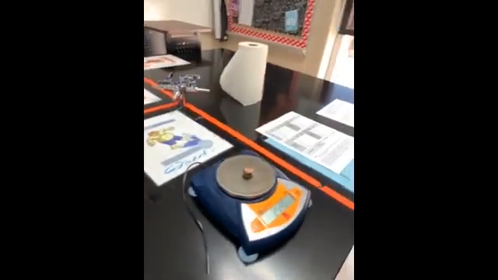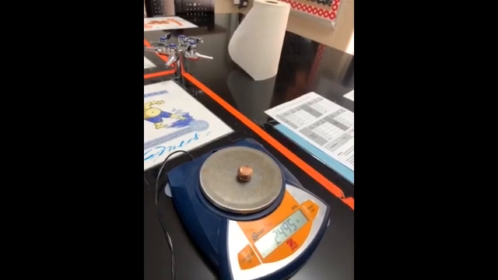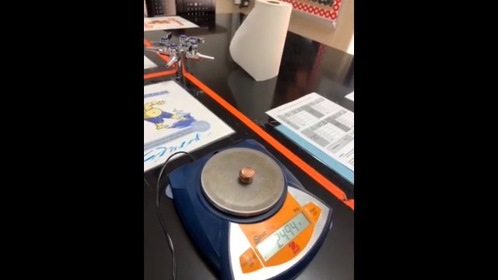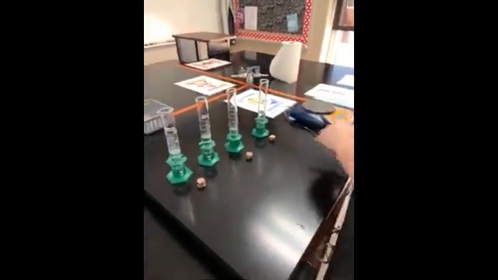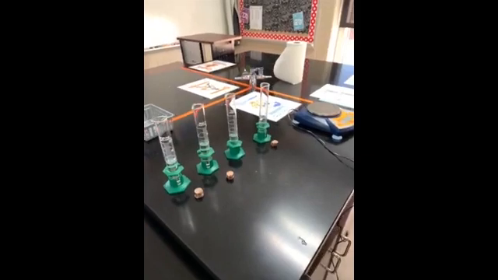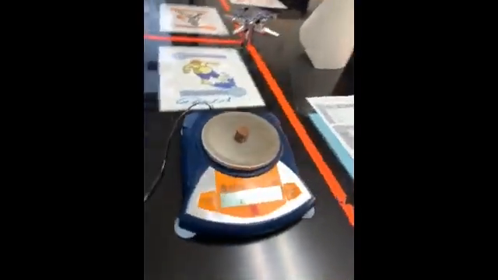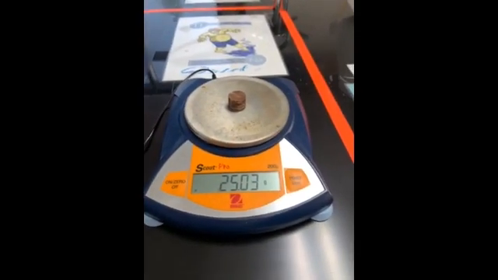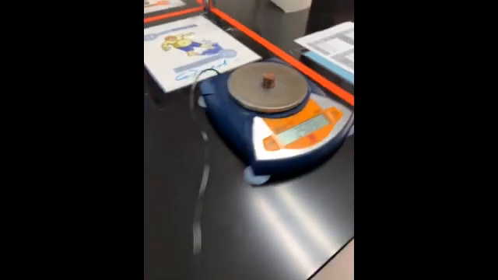All right, trial 2, post-82 pennies. Again, go ahead and write that down for your mass of the post-82 pennies. That last digit may not stay still. Trial 3 of the post-82 pennies. Go ahead and get that written down.